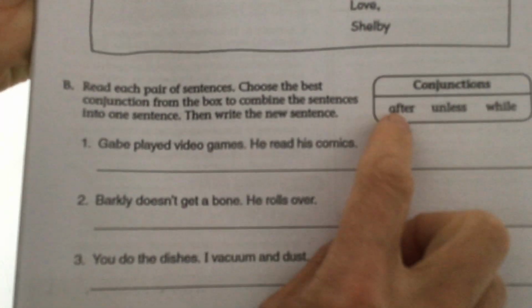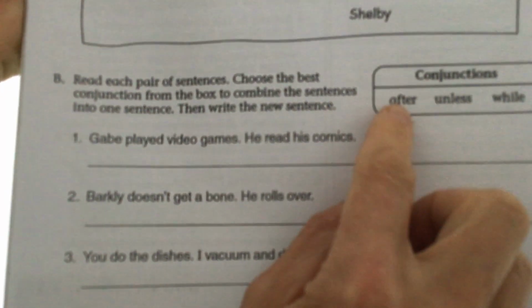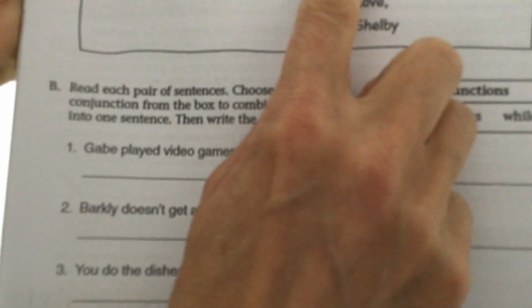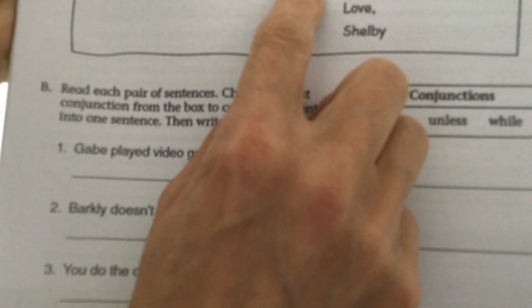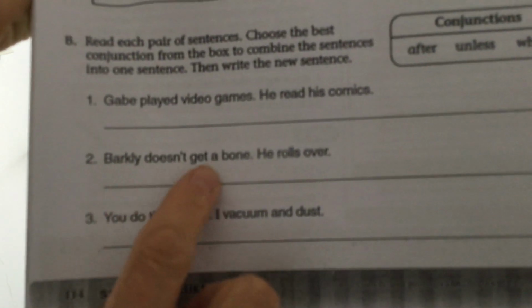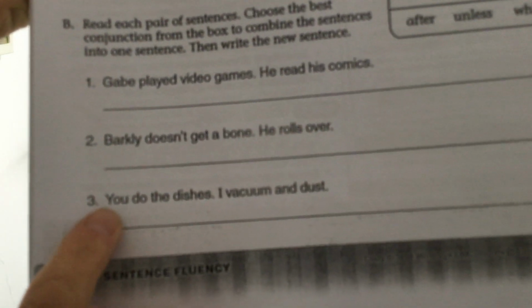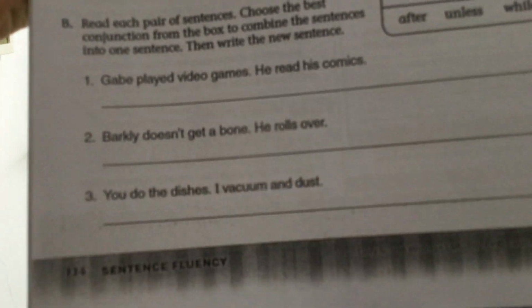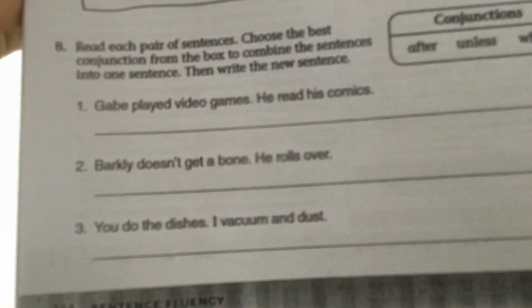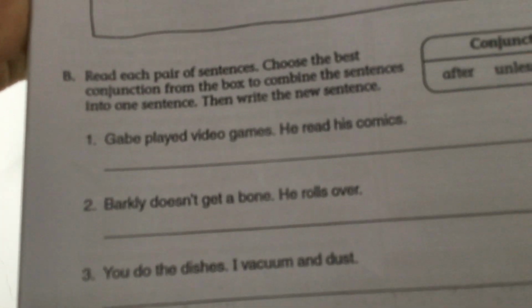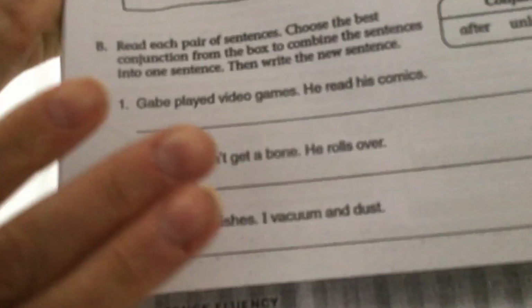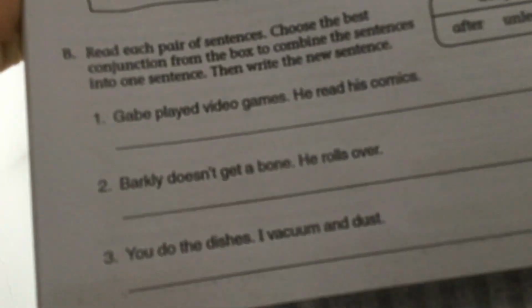So again, you've got to think after is similar to before. Unless is similar to if, and while you've got an example there. So you've got Barclay doesn't get a bone, he rolls over. You do the dishes, I vacuum and dust. See which one you can match up first before you complete them. That will make it easier. Okay, so that's daily traits for today. We'll look at daily language and then we'll look at your grammar.